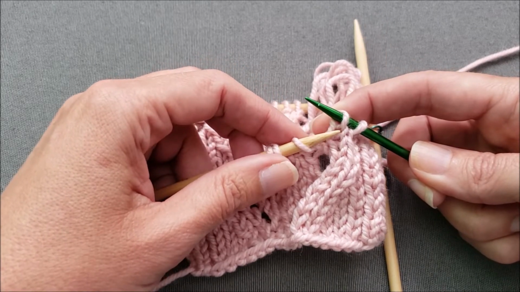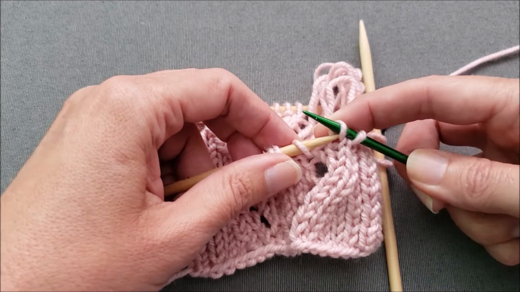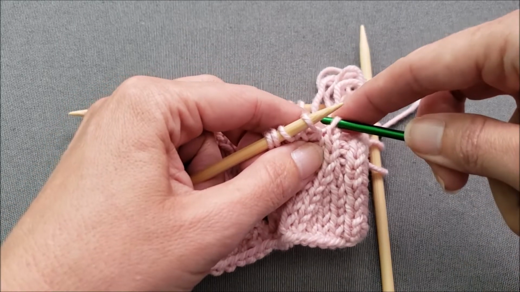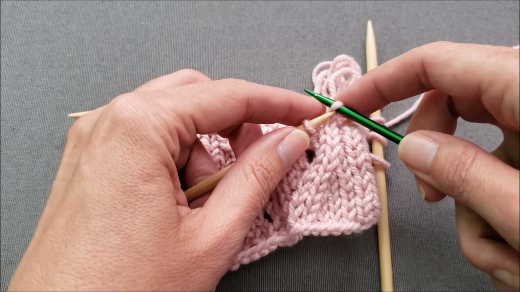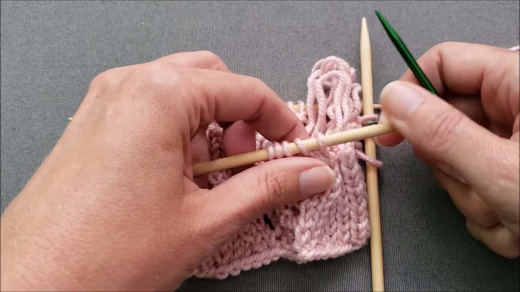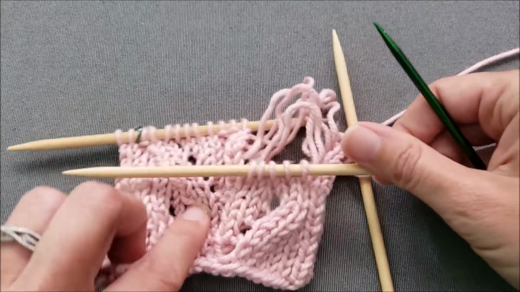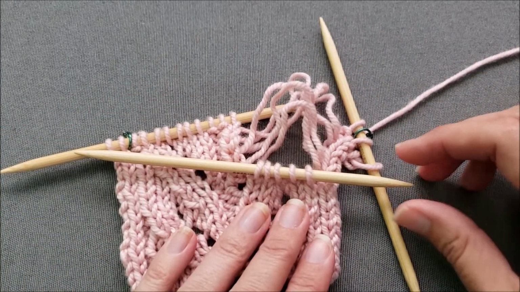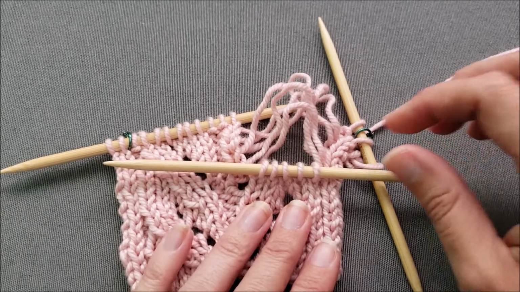The next one is mounted properly. The right hand leg is at the front. And the last stitch is twisted. The left is at the front, so we're just going to turn it and get it mounted properly. And now we're ready to start re-knitting our stitches.